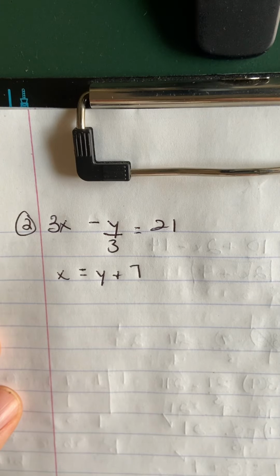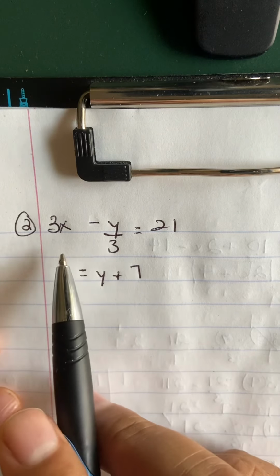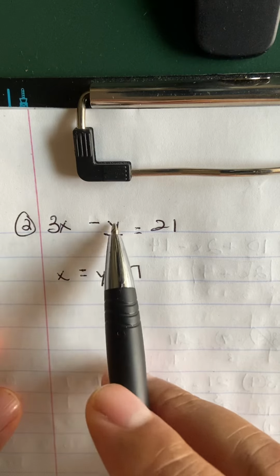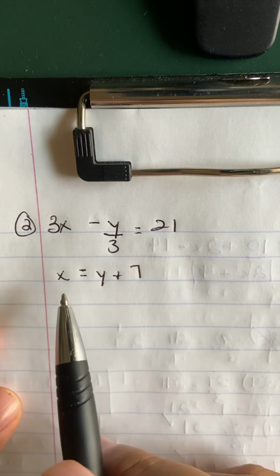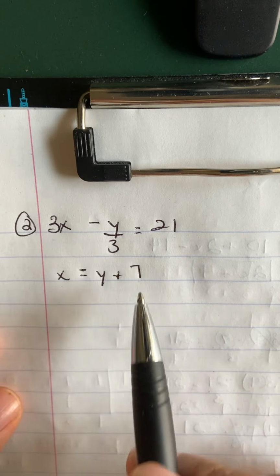So now this is number 2, but I'm going to show you how to do number 2 algebraically using what we call the substitution method. So I've got this first equation, 3x minus y over 3 equals 21. My second equation is x equals y plus 7.